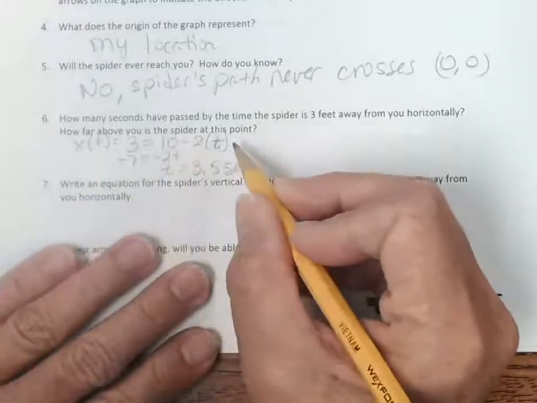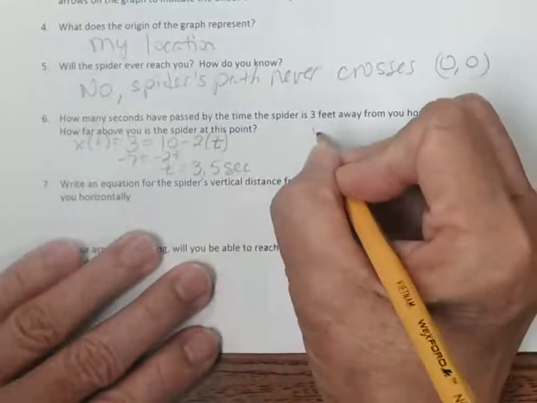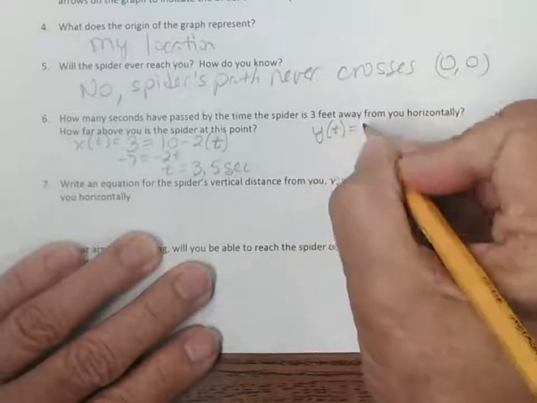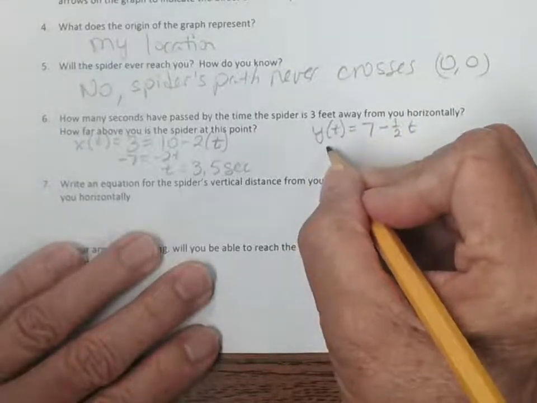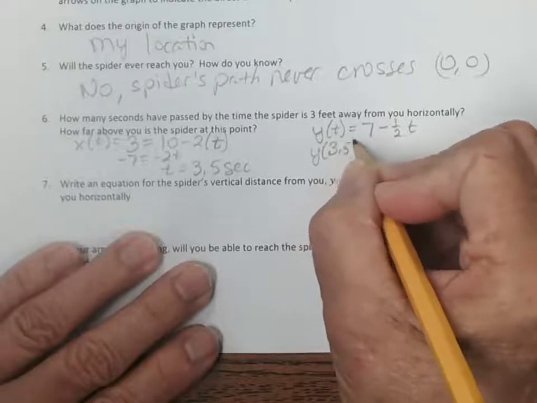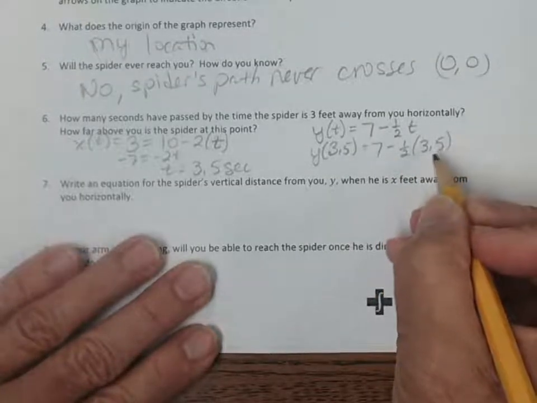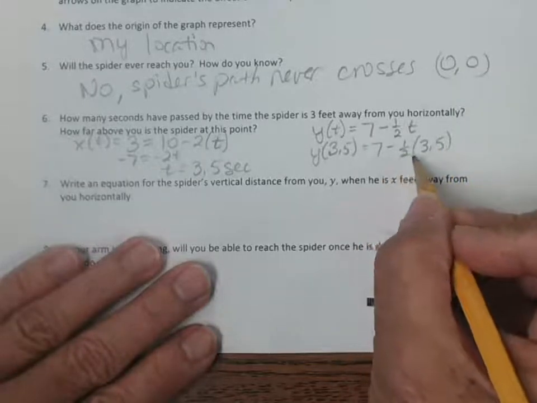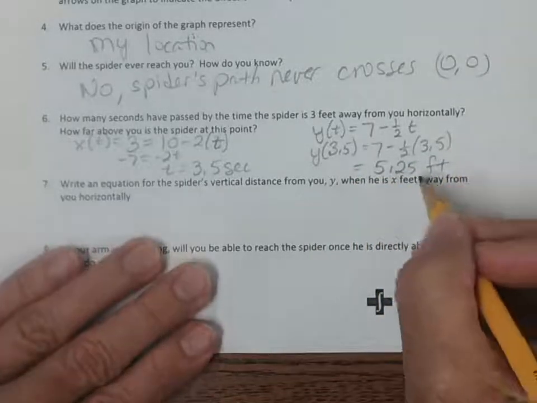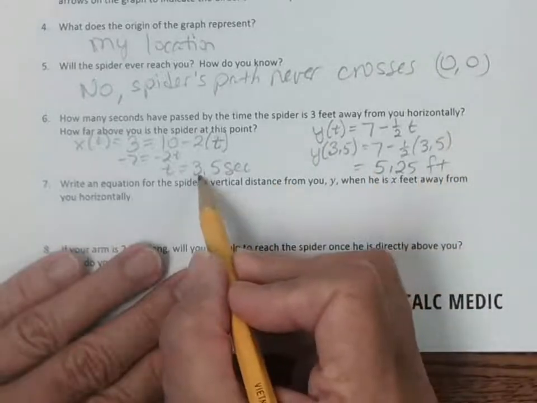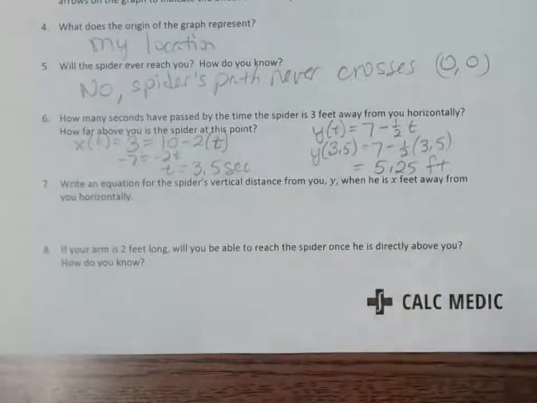How far above me is the spider at this point? Well, I've got to use this time, but in my vertical equation. The vertical equation is that y is a function of time, 7 minus 1/2 t. I don't know what this value is, so I'm going to put in my 3.5 for t, because I want to see where it is at a time of 3.5 seconds. So 7 minus 1/2 times 3.5 gives me 5.25 feet. So the spider is 5.25 feet above me, and it is 3 feet to my right. And those things occur at a time of 3.5 seconds.